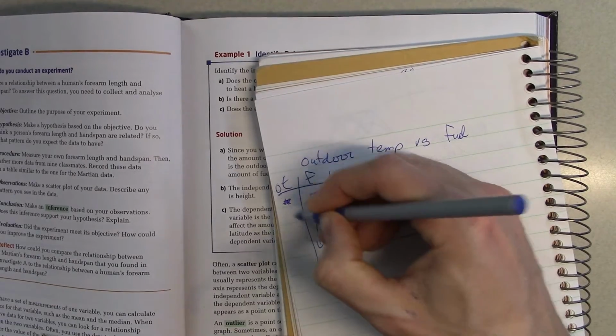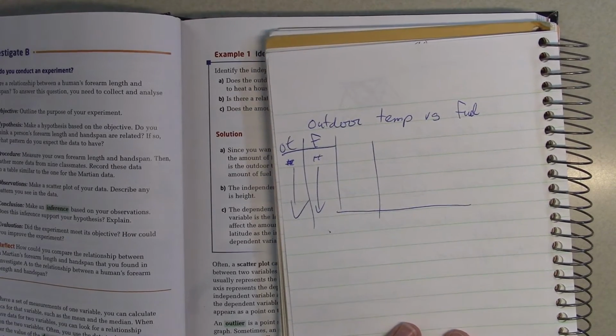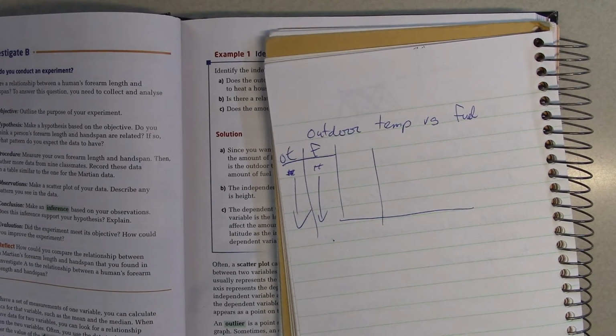Whatever it is, and you're going to have to graph it now. You're going to decide what goes on the y-axis and what goes on the x-axis. Okay? So the question becomes, does the outdoor temperature depend on the fuel you use in your home? Does the outdoor temperature care about the fuel that you personally are using? Yeah. Who said yeah? Okay, Robin.